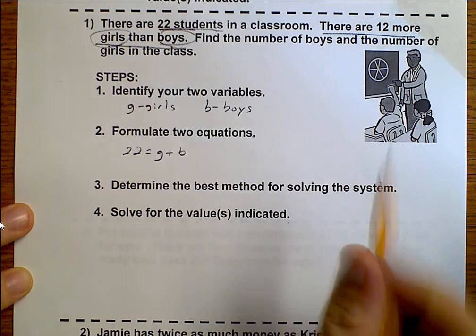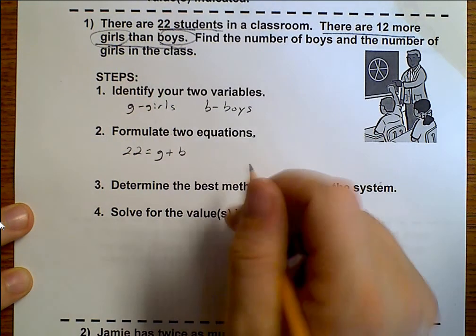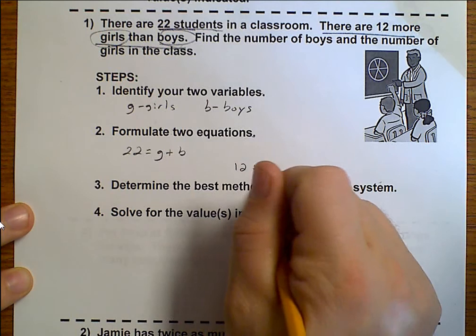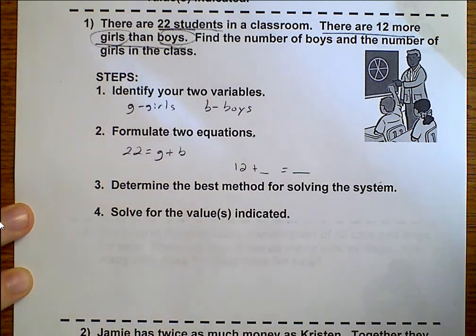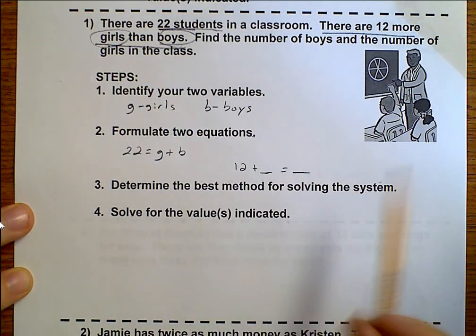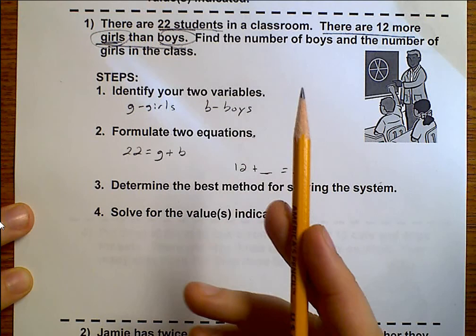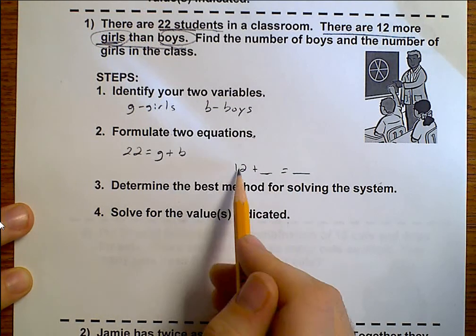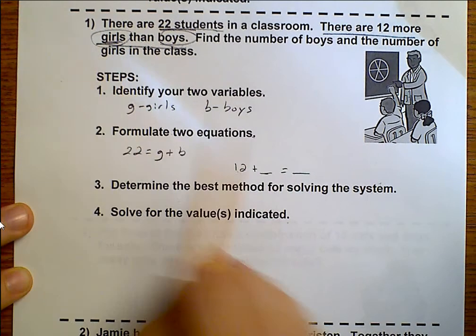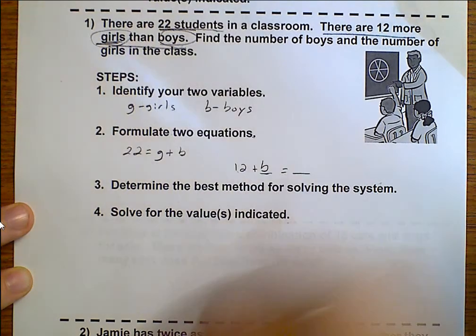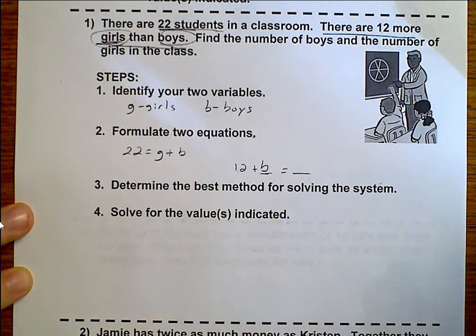Now we know there are 12 more girls than boys. So 12 plus something equals the other thing. And I know that one of these is boys and one of these is girls. Well, I'm looking at this, and girls are the bigger amount. So I don't want to do 12 plus the girls. I want to do 12 plus the boys, because the boys, they need their numbers increased to match the girls.